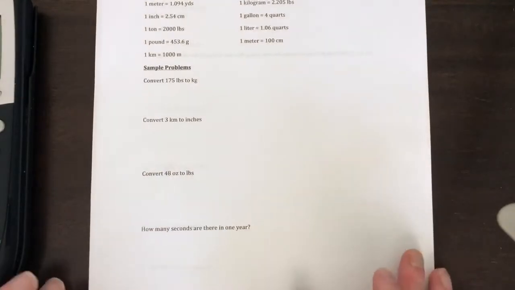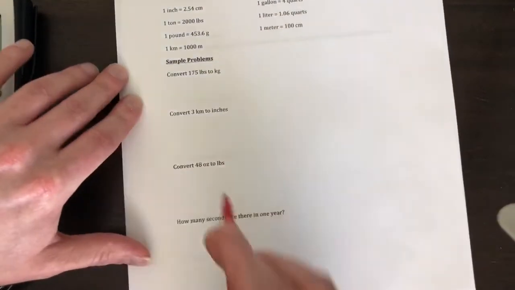Okay, so my setups are the way you need to do it. No other way. You need to show your work. It'll come in handy when we start doing mole problems. So make sure you do it my way. No other way, my way. Okay?